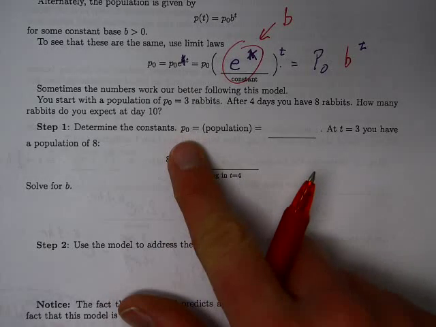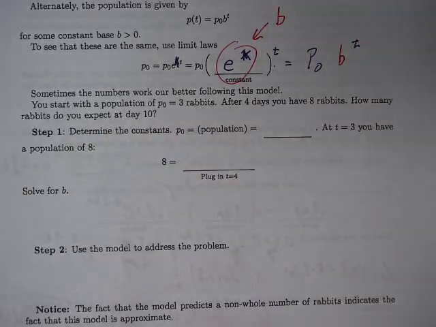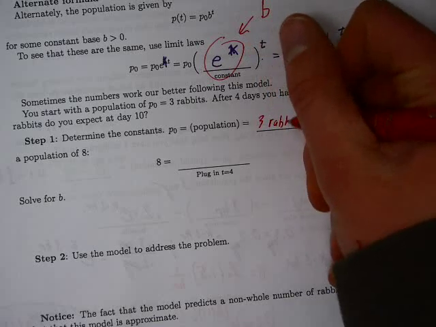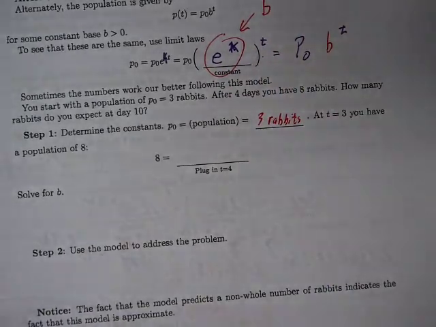Let's try to figure it out. So the initial population is 3 rabbits. So what's P0? 3. And maybe I'll suppress the unit of rabbits. I'll put it in there for now, but I'll drop it as soon as the next step. The next thing we need to do is figure out what the unknown base is in this model.